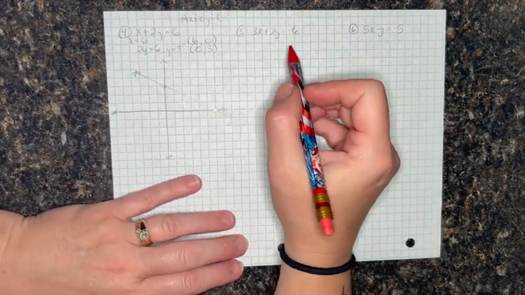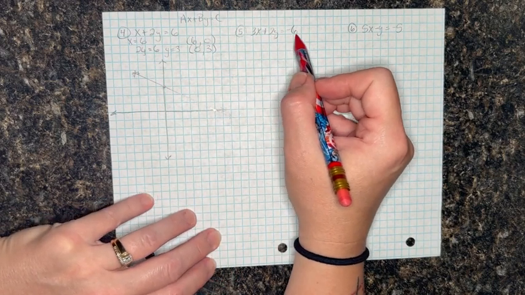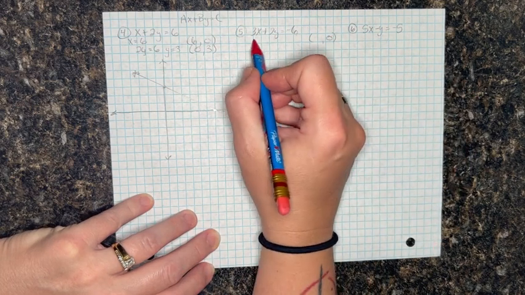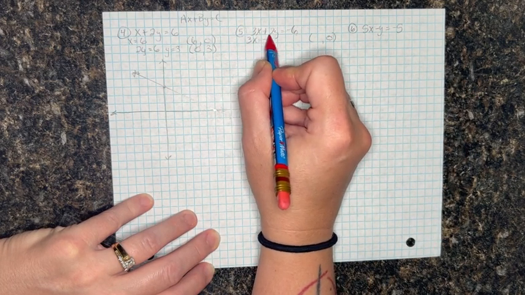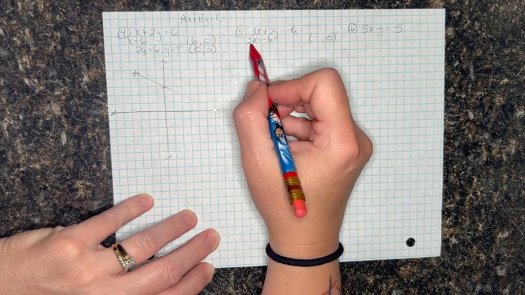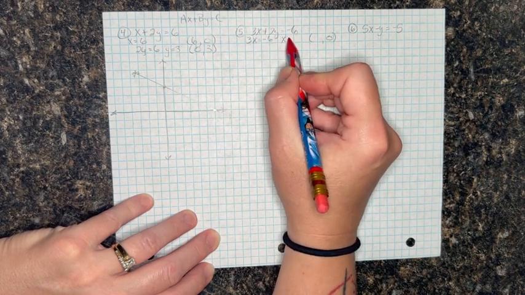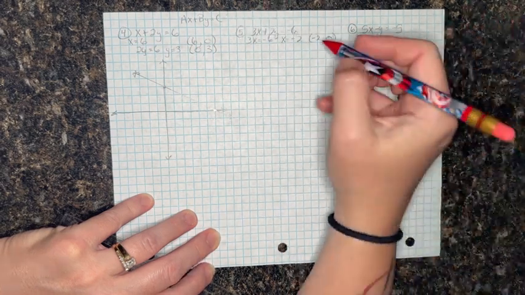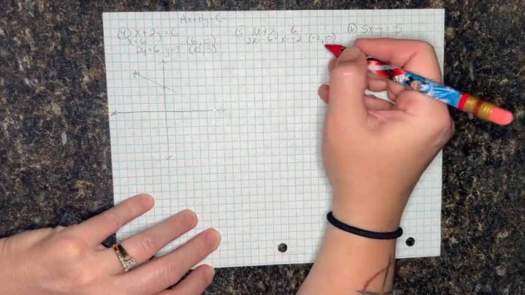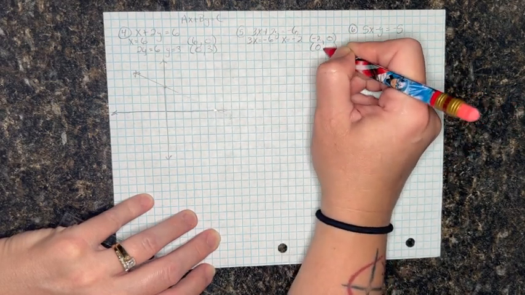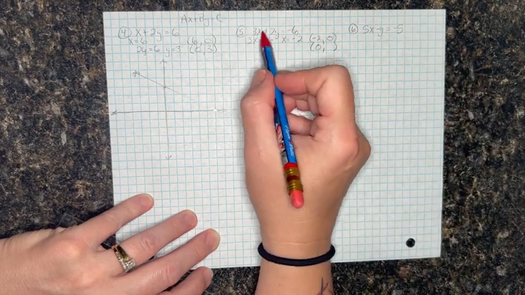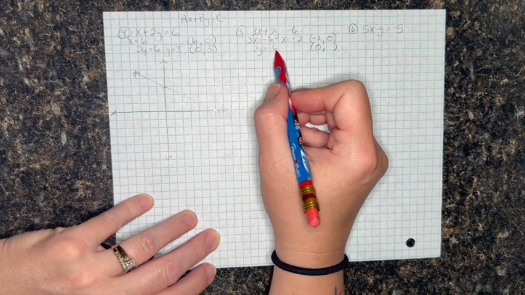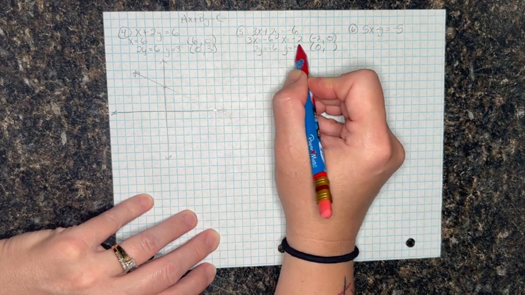Number 5. 3x plus 2y equals -6. All right, so I'm going to, again, solve for my x first, which means I need to make my y 0, or that 3x is equal to -6. To get the x by itself, I need to divide both sides by 3, so that tells me that x is equal to -2. So there's my x-intercept. For the y-intercept, I'm going to make my x value equal to 0. So this one cancels out, and I'm left with 2y is equal to -6. I have to divide both sides by 2, so y is equal to -3.